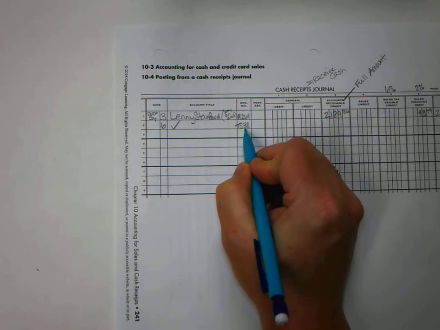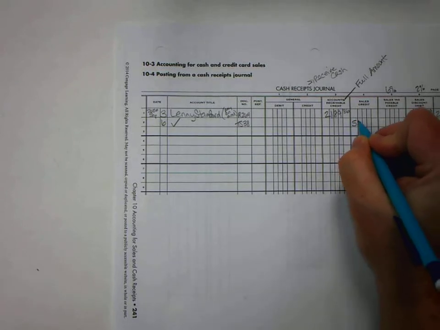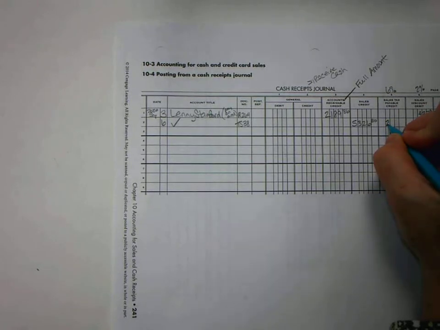Okay, and that way we can know. TS38 is the number they're telling us it is. And then the actual amount of the sale will go here. So 5,326.30. The sales tax they're giving us, 298.15, and then they actually give us the total as well.